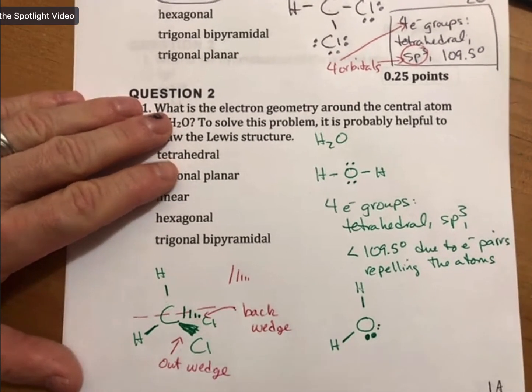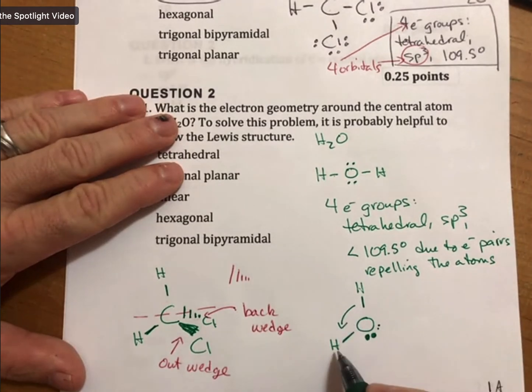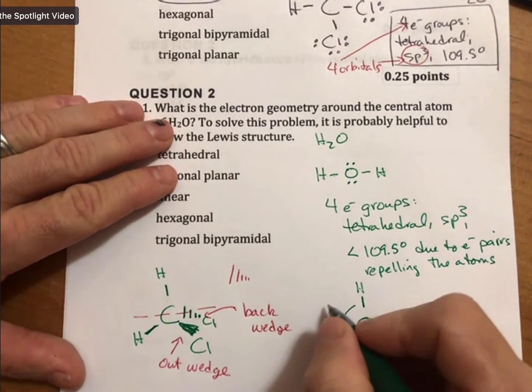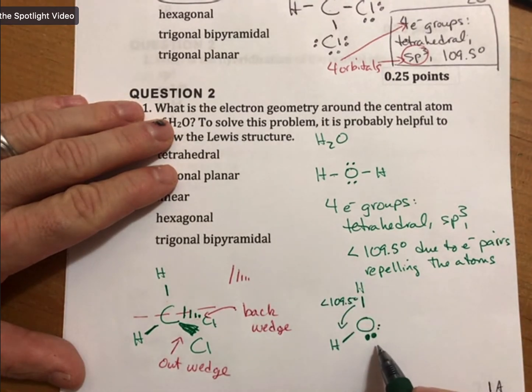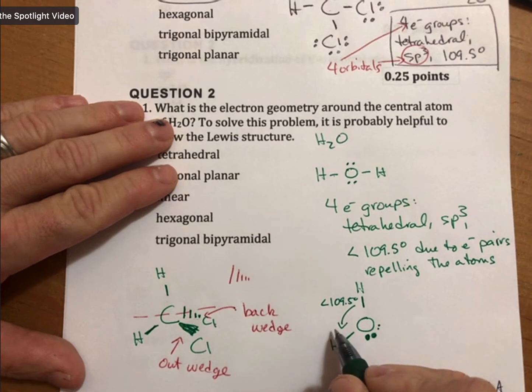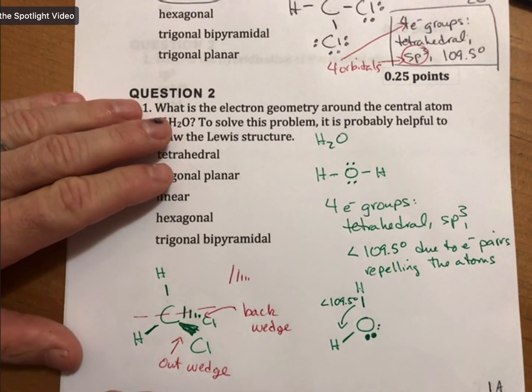And finally, what I'm saying is the hydrogen-oxygen-hydrogen bond angle is less than 109.5 due to the electron pairs pushing the bonded atoms farther away.